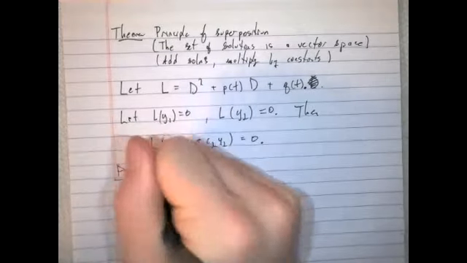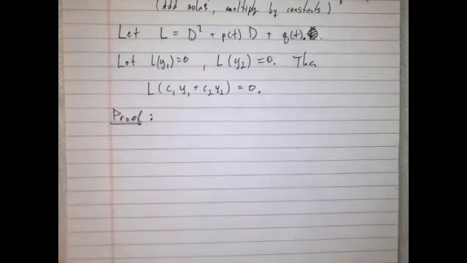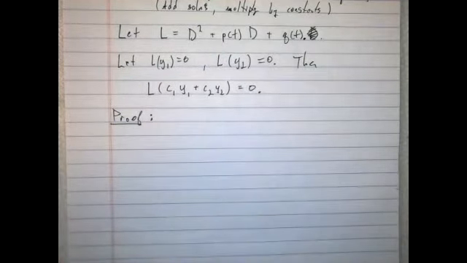Proof. And what I'd like for you to do is to prove this, please. I'll give you a couple minutes. There's not really any idea that's involved with this proof. It's really just following the definitions.